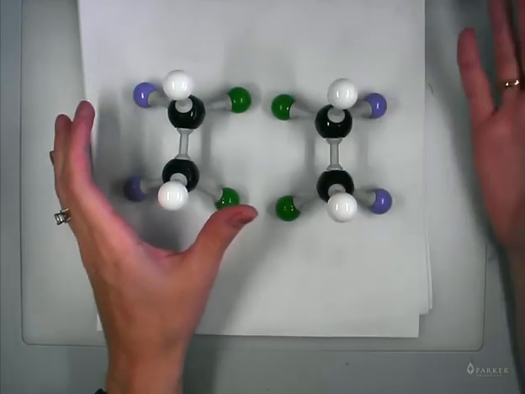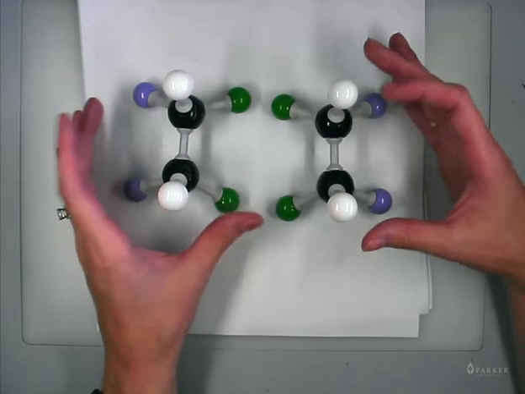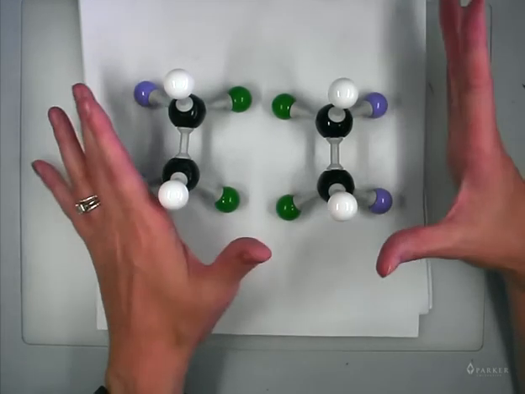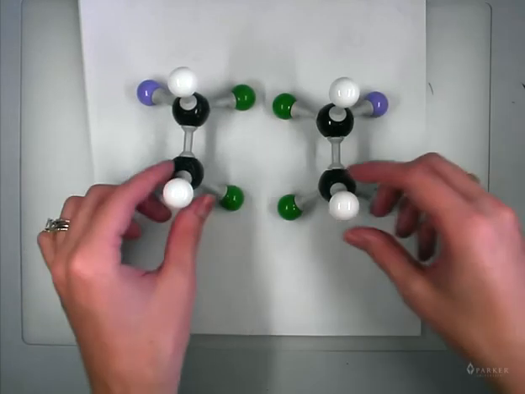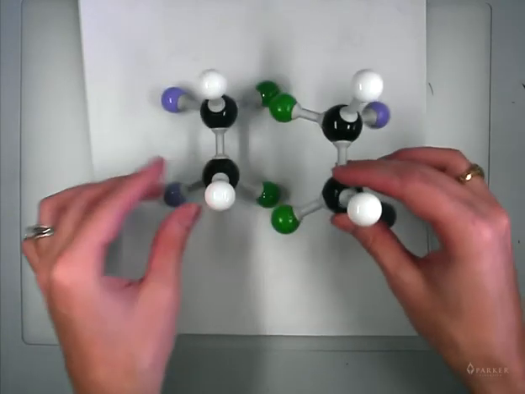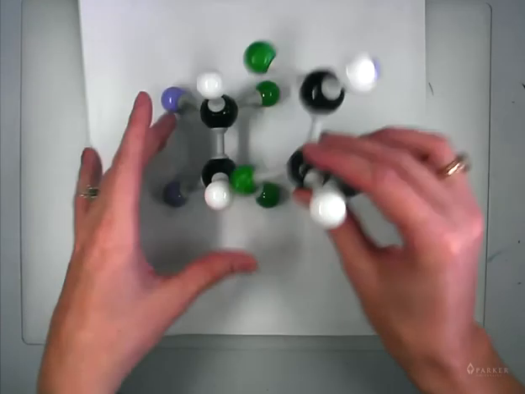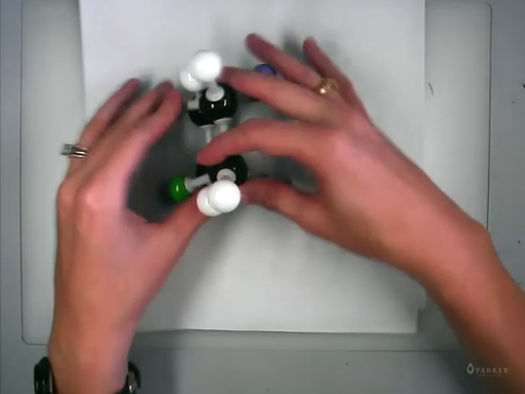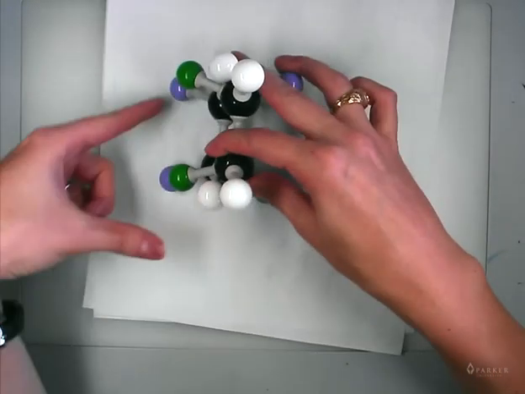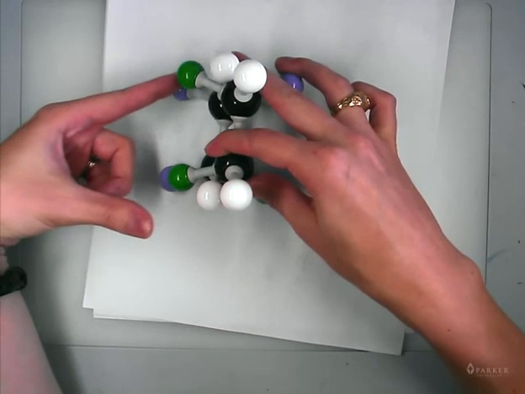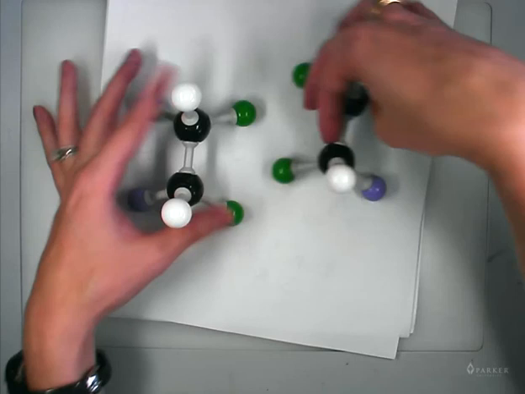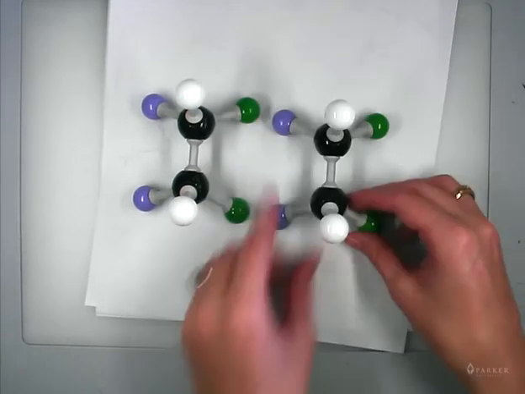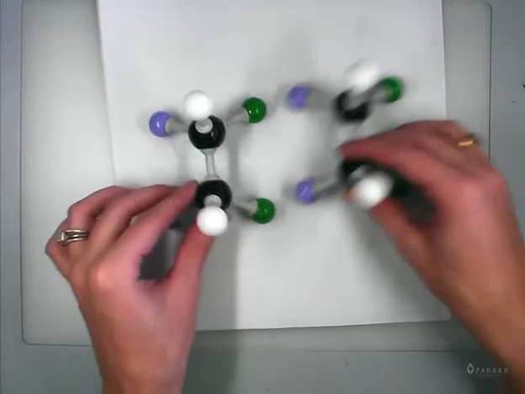But it also has to be non-superimposable, right? So I should not be able to stack these on top of each other at all, by definition. So let's see here. The whites are pointing up, so let me just stack this way. Stacking this way, does purple match with purple? No, not right now, but what if I do this? Did I break a bond to rotate it like that?